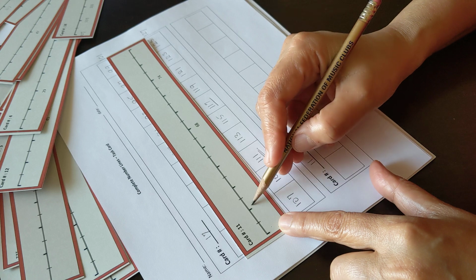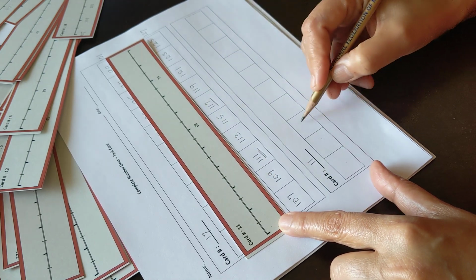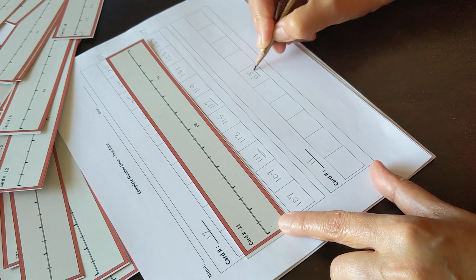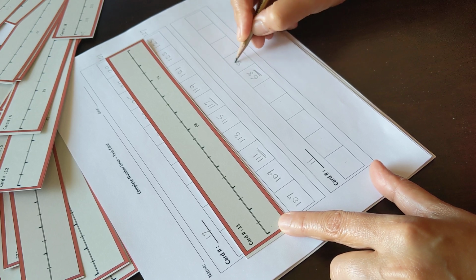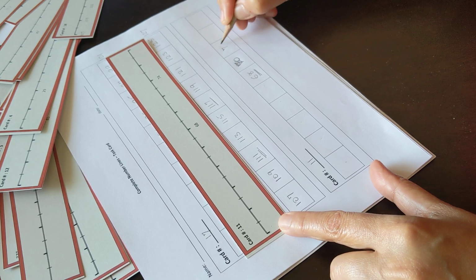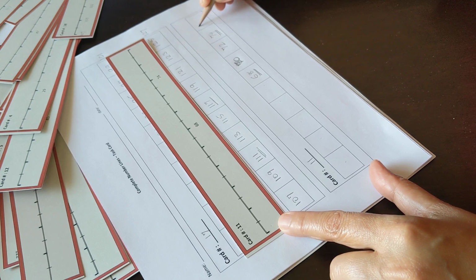68. 1, 2, 3, 4, 5. Sixth box. 1, 2, 3, 4, 5. Sixth box is 68, 70, 72. 74 is also given to us. 76 and 78.